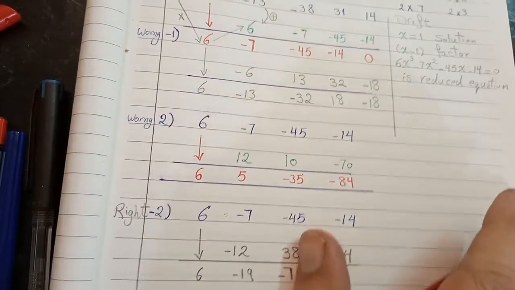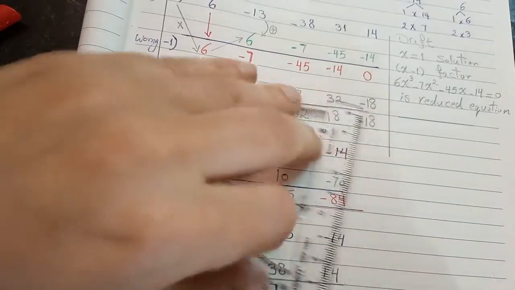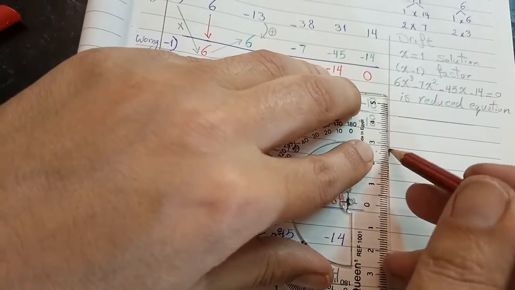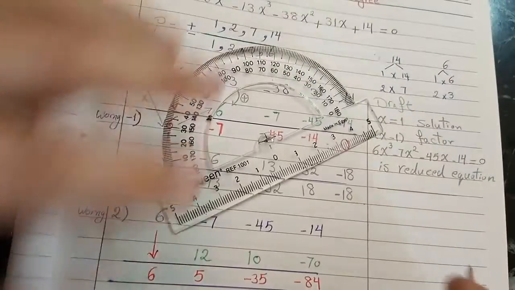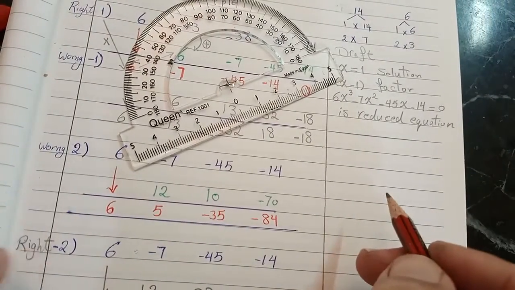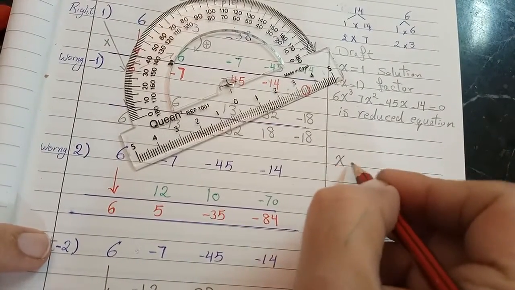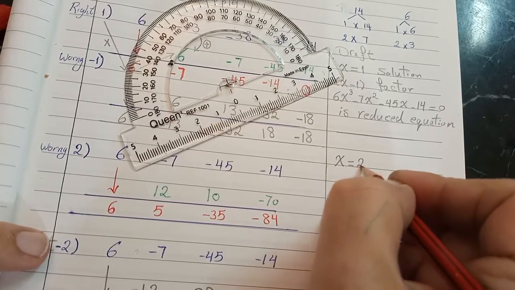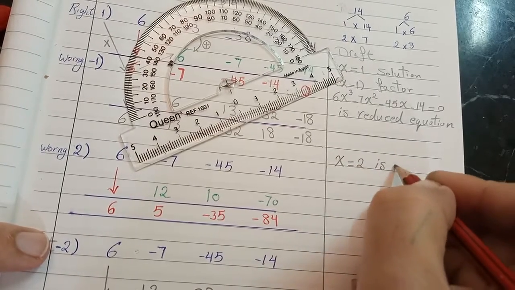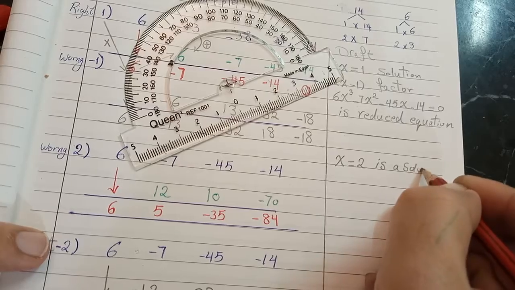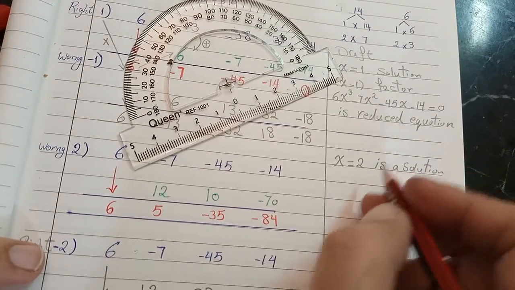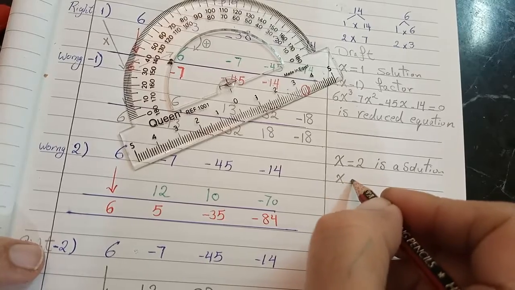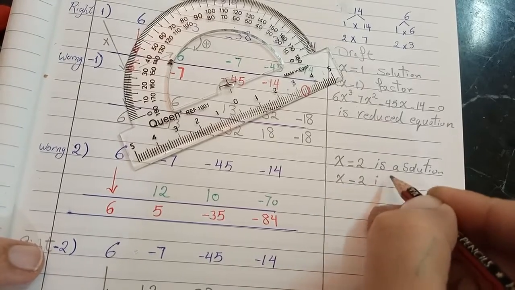So we are going to write in the draft here the new reduced equation and the new solution that we found. I'm gonna write x equals 2 is a solution, and x minus 2 is a factor.